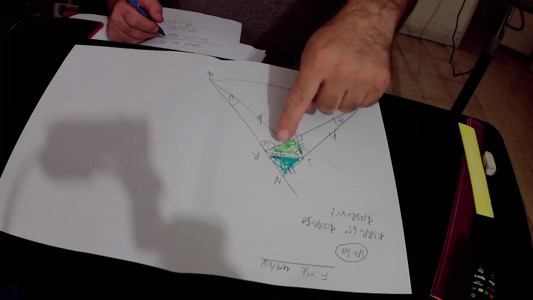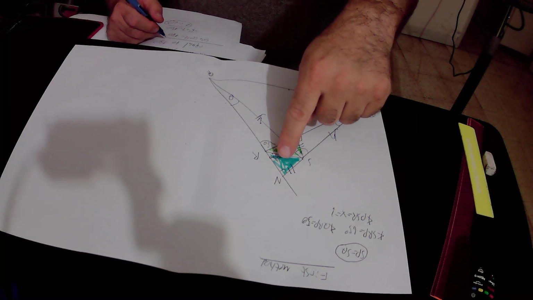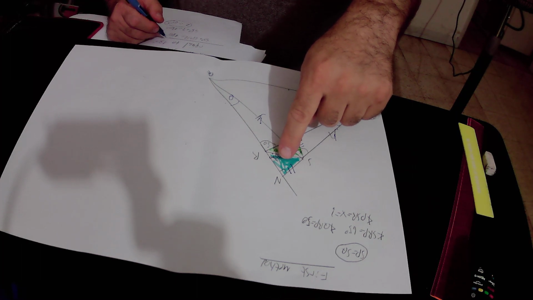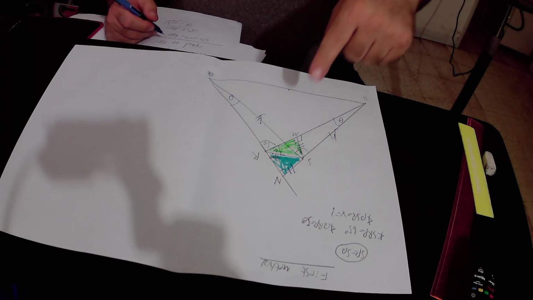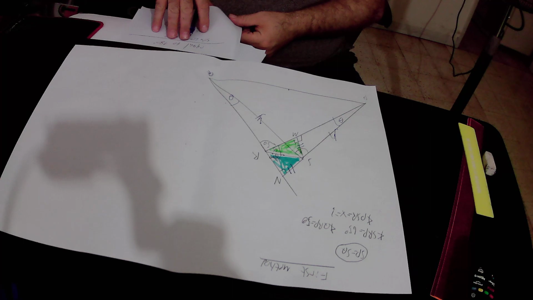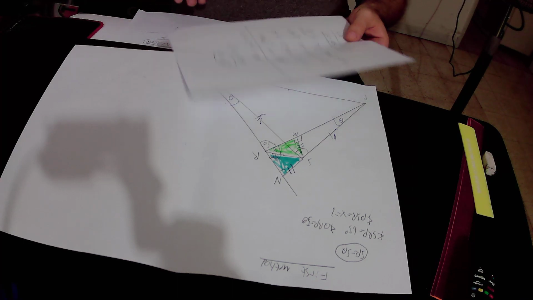That is to say, 50 degrees plus 60 degrees plus the size of angle Z, this angle that we define as Z, must be equal to 180 degrees.